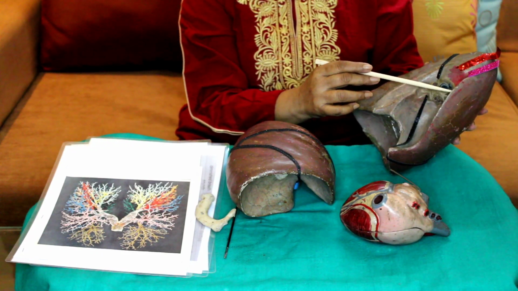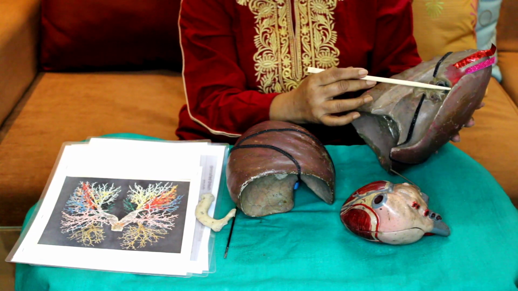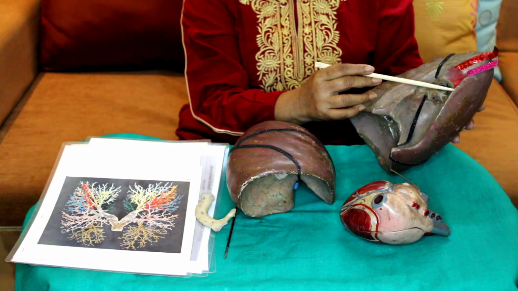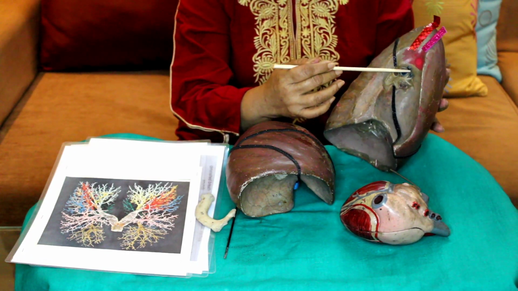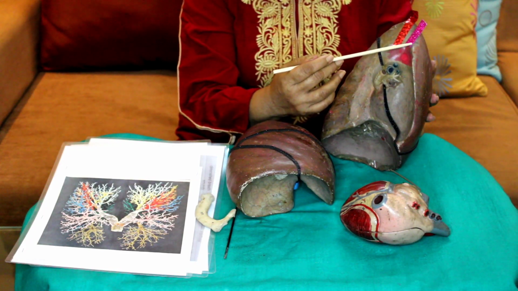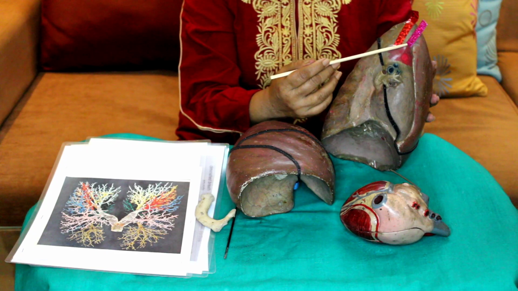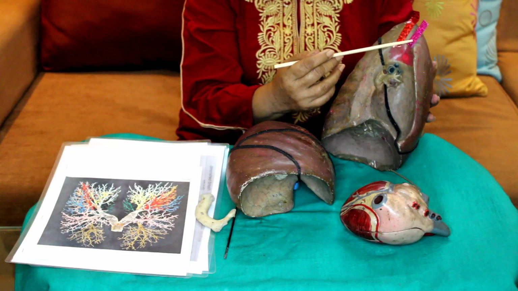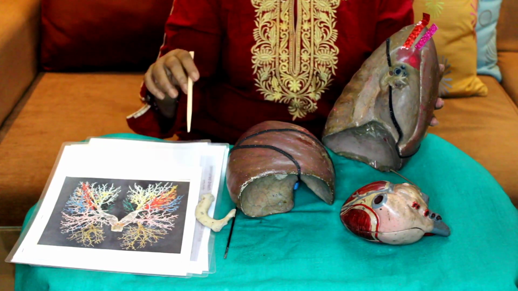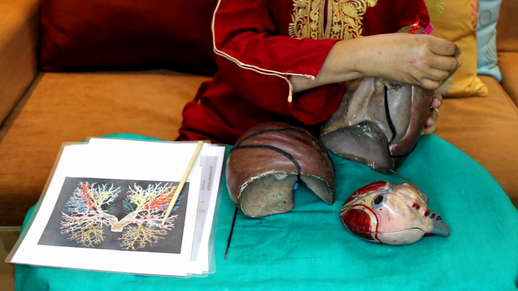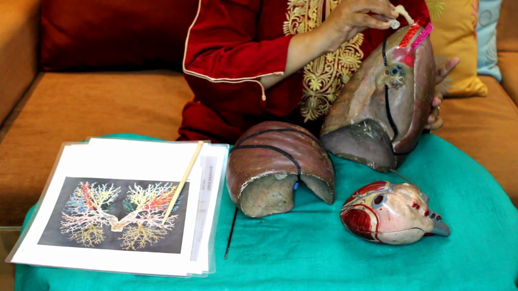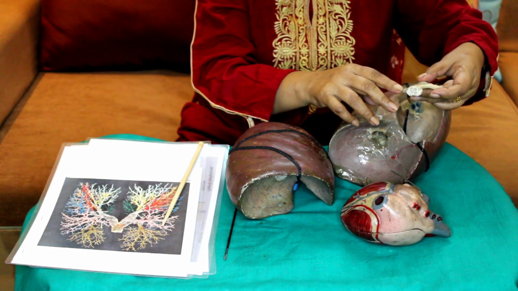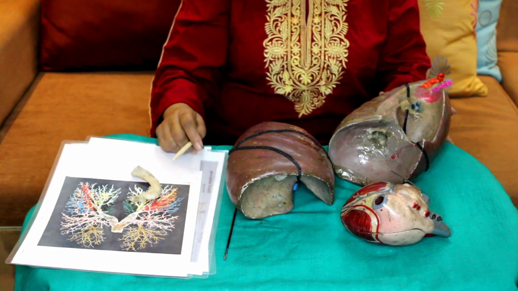Now above that you will see this red colored region. This region is nothing but the ascending aorta, which becomes the arch of the aorta. From the arch arise the left common carotid artery and the left subclavian artery. The common carotid goes to the neck and the left subclavian goes to the arm, and when it crosses the first rib, it becomes the axillary artery.